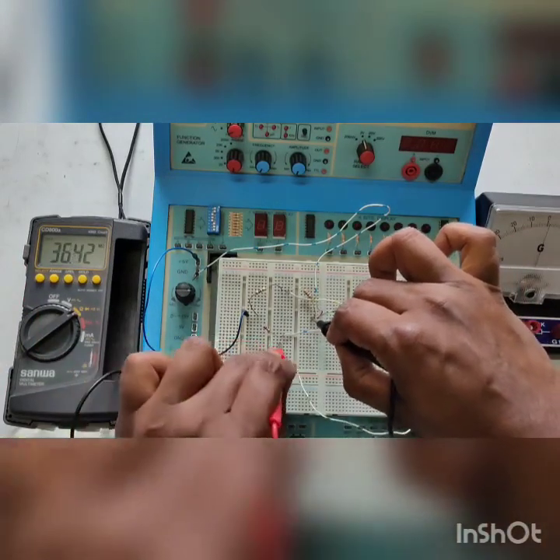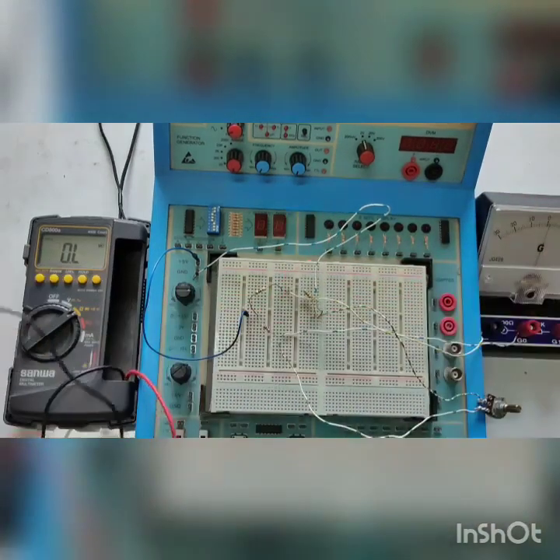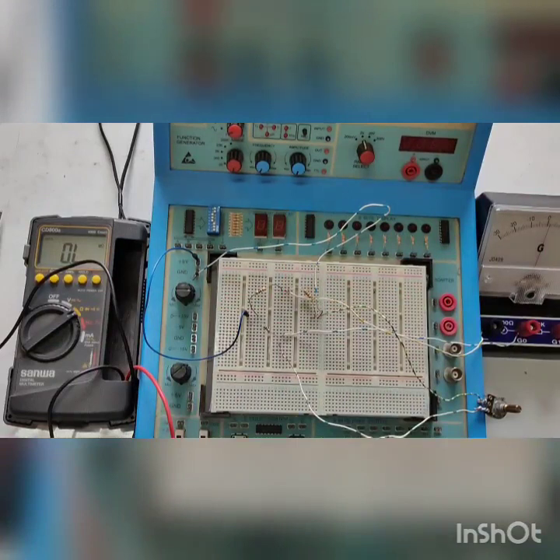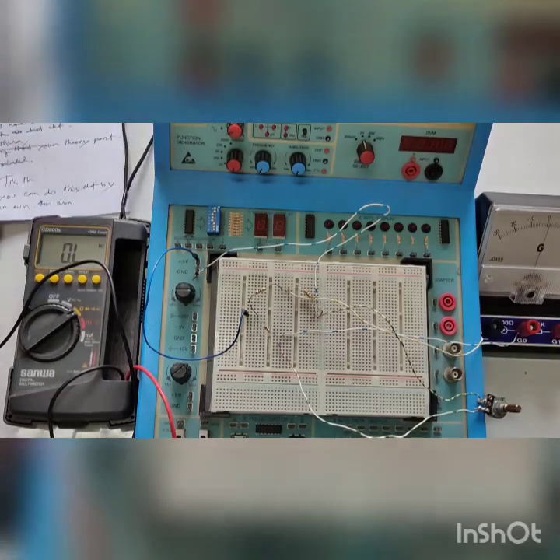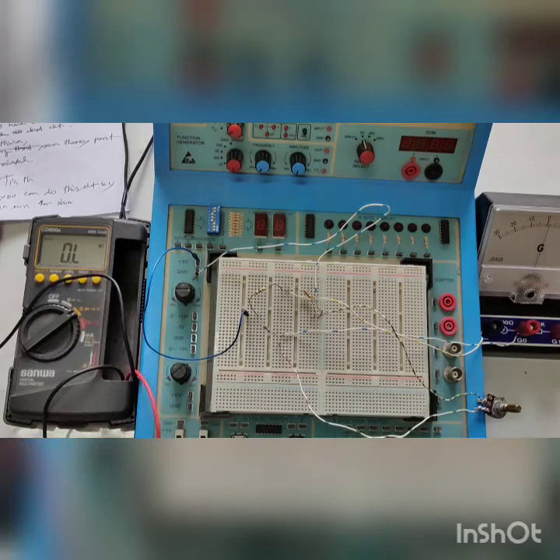Now we measure the resistance of the potentiometer. So it shows 8.76k. Remember, it's very tough to get the accurate value because the potentiometer is so sensitive. So it doesn't show the accurate value all the time. That's why you may have some error in your data.